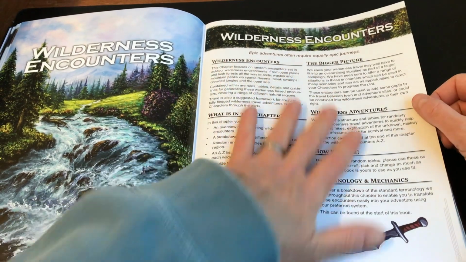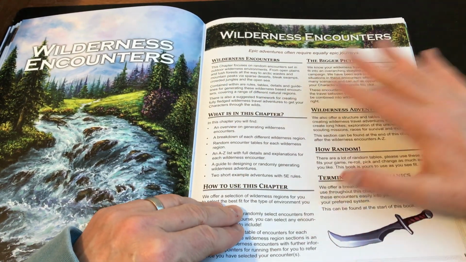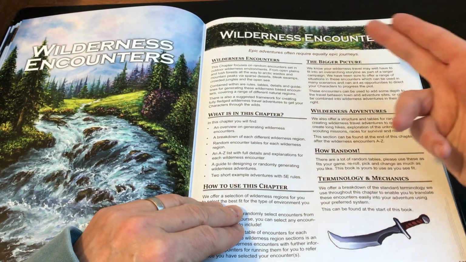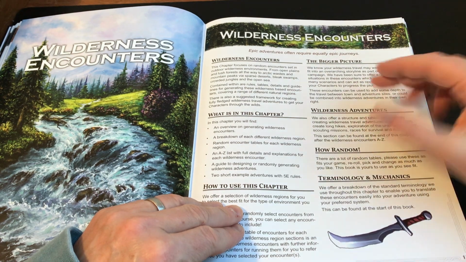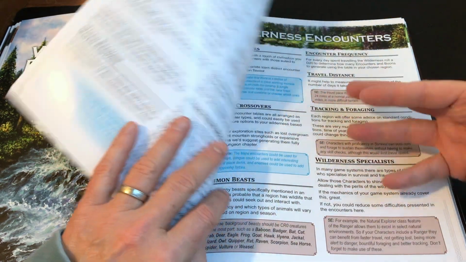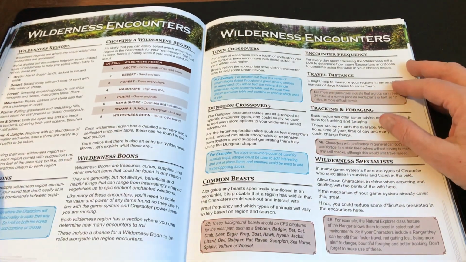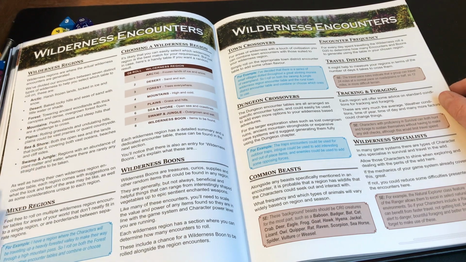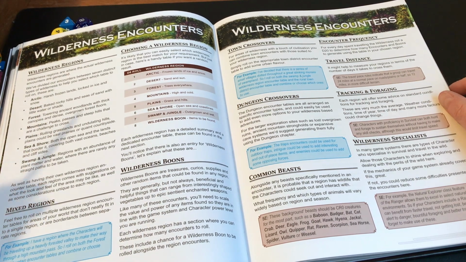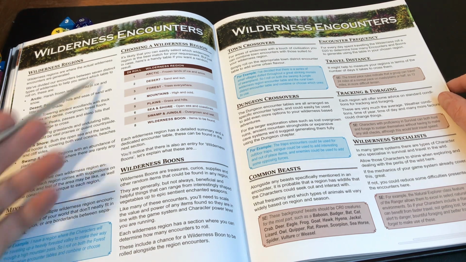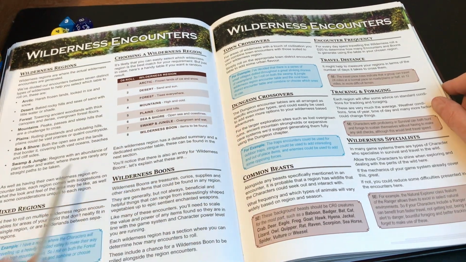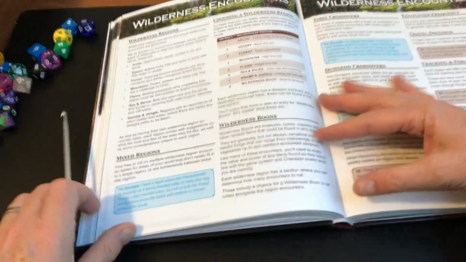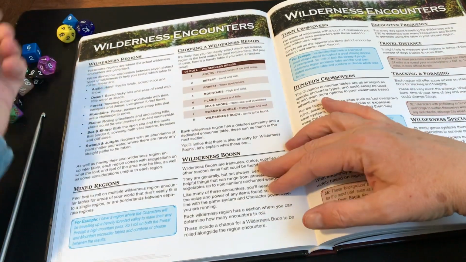And it opens with a discussion of what is in the chapter, that it gives a bigger picture about what wilderness encounters and adventures can mean in the context of a game. And it explains the various regions that are featured here. There's Arctic, desert, forest, mountains, plains, sea and shore, swamp and jungle. And it explains too that you can roll on mixed regions. So it will give you the option to do everything randomly.